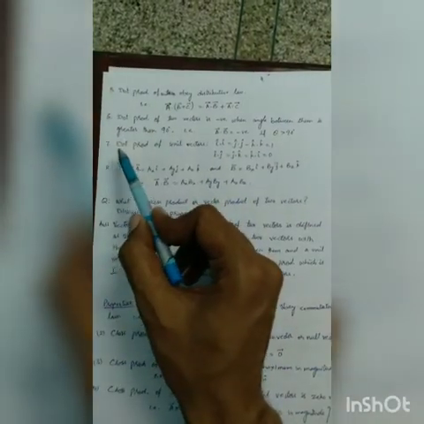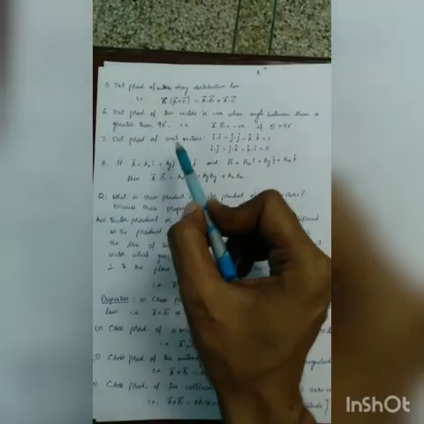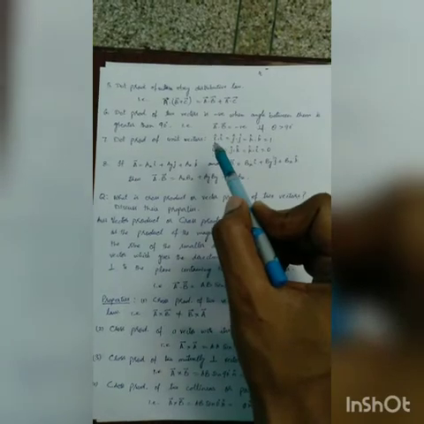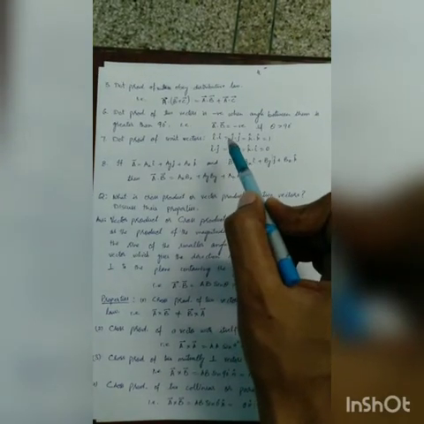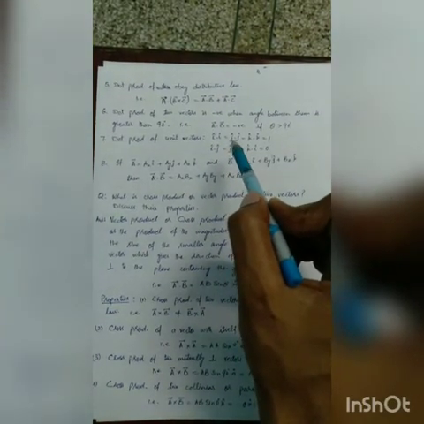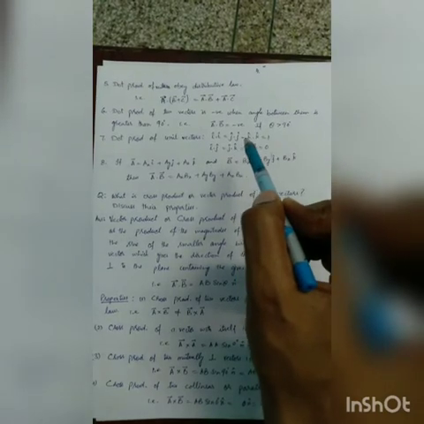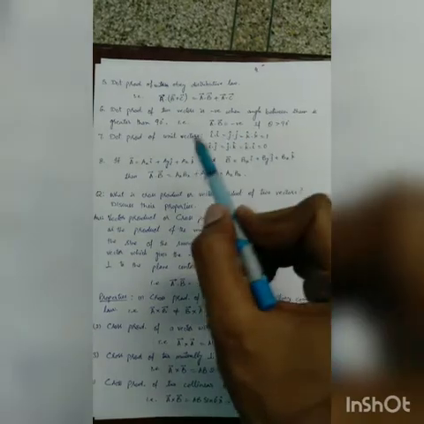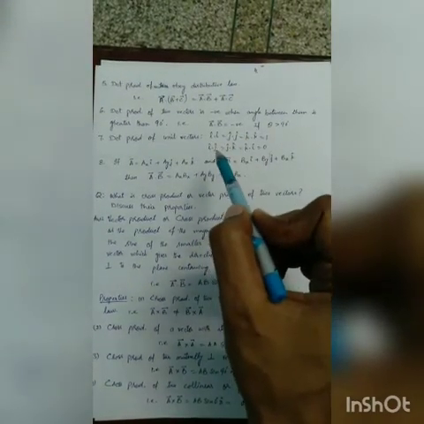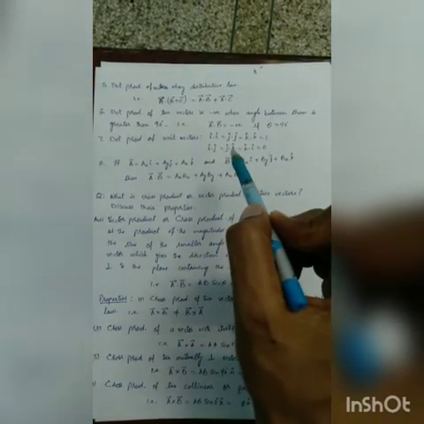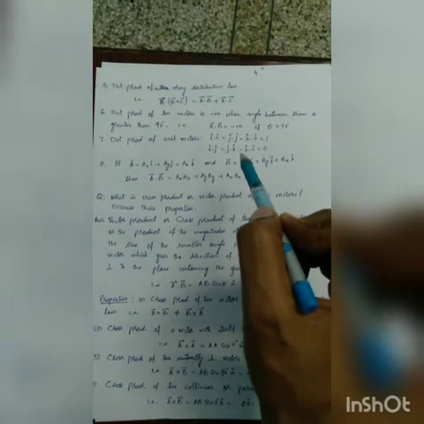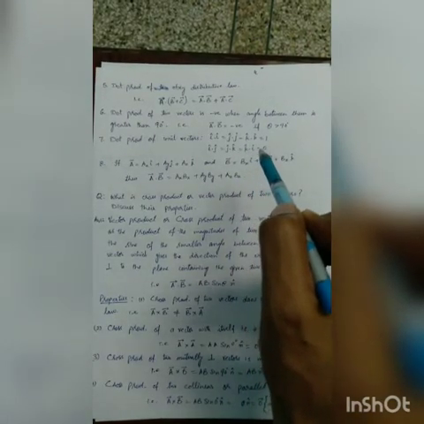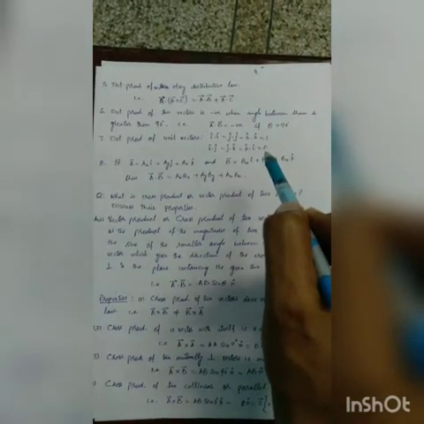Next property: dot product of unit vectors, that is, i cap dot i cap is equal to j cap dot j cap is equal to k cap dot k cap is equal to 1, and i cap dot j cap is equal to j cap dot i cap is equal to k cap dot i cap is equal to 0.